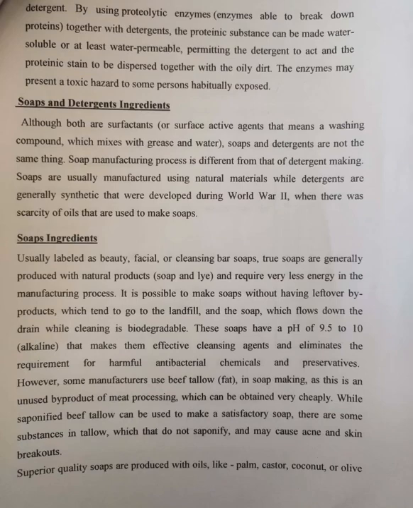By using a proteolytic enzyme able to break down proteins together with the detergents, the proteinic substance can be made water soluble or at least water permeable, permitting the detergent to act, and the proteinic stain is dispersed together with the oily dirt. The enzymes may present a toxic hazard to some persons habitually exposed.